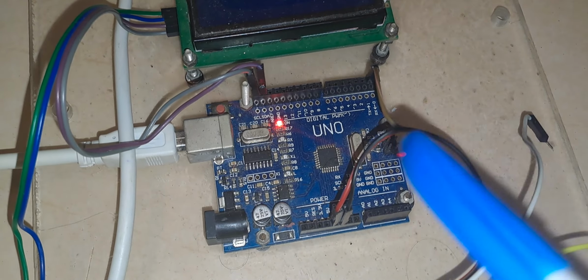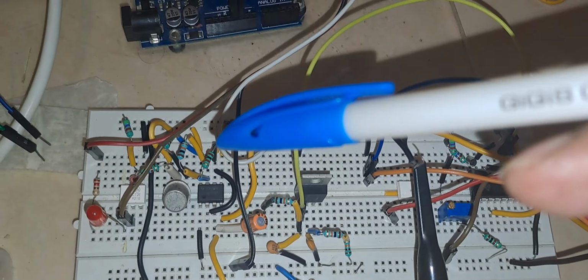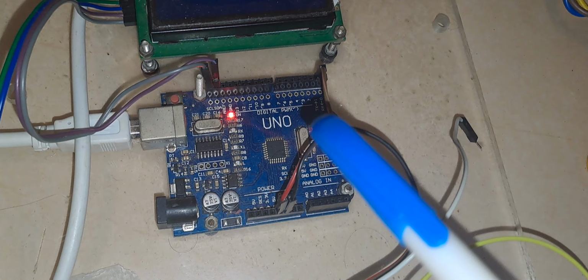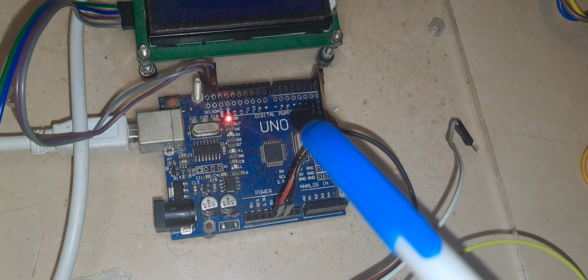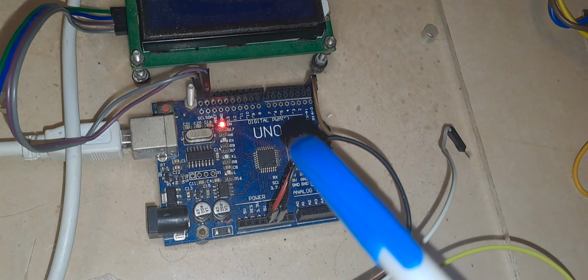So as you can see, this is my Arduino Uno. The Arduino Uno is sending data to the modulator and demodulator unit. In this video, I have reduced the data transfer rate to 300 bits per second. Before it was 9600 baud, now it is 300 baud. Only 300 baud data transfer rate is now being used. So as you can see here, data transfer is in progress.